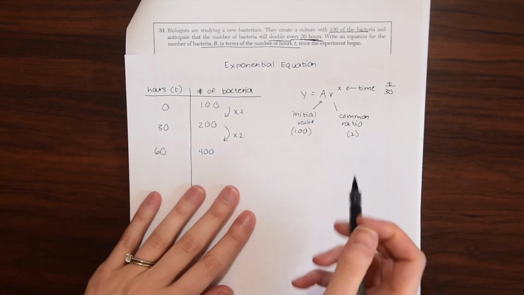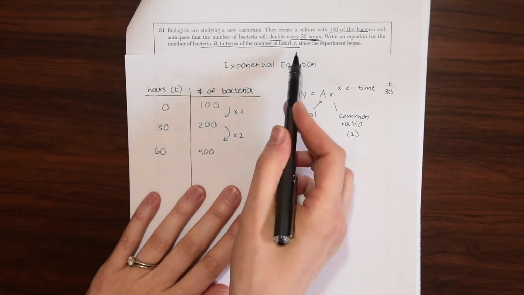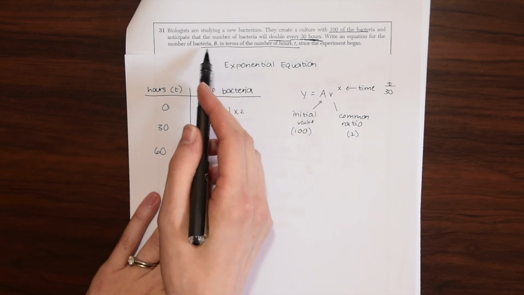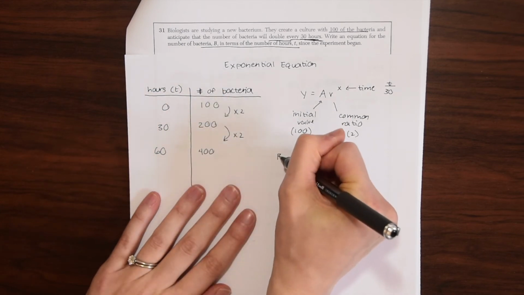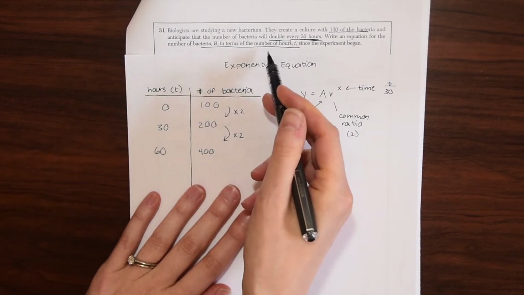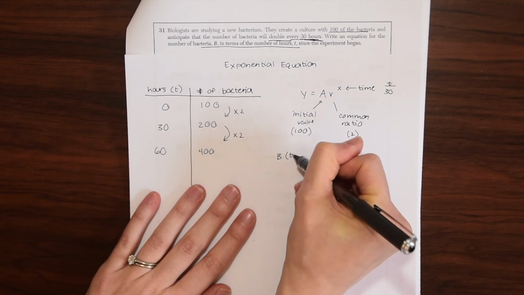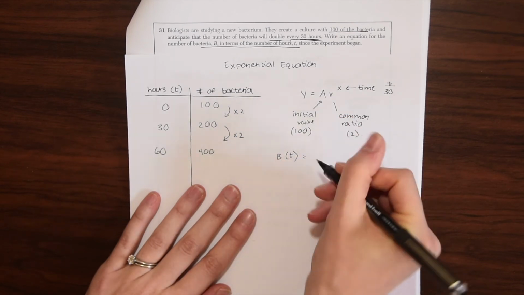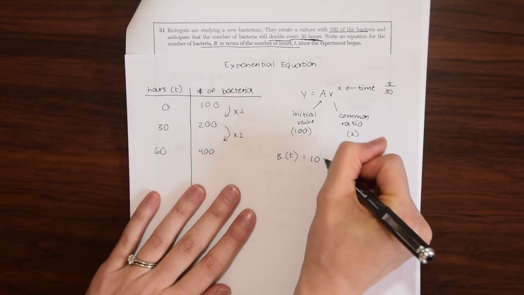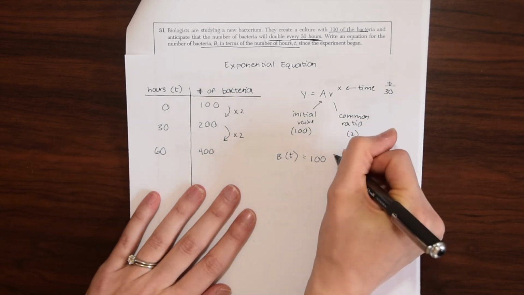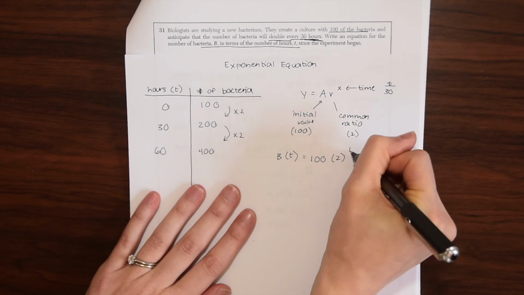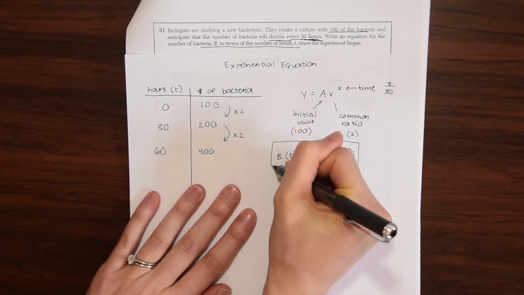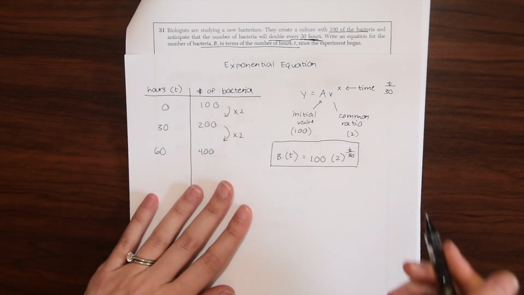So now we just need to fill this all in and use it in the terms they ask us to. We want to find b, the number of bacteria, which is like y, in terms of number of hours t, so that's B of t. So the number of bacteria in terms of time is equal to the initial value, 100, times the common ratio, 2, raised to the t over 30. So this is our answer, but I'm just going to explain that t value a little bit more.